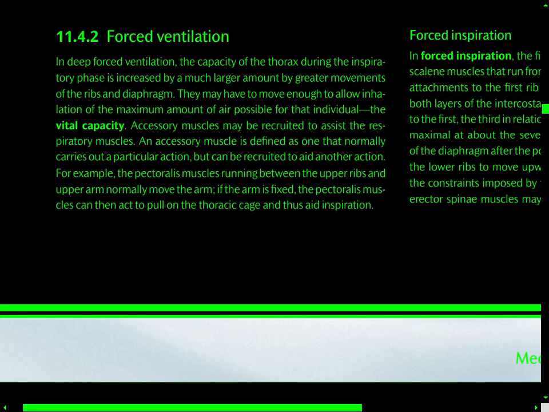They may have to move enough to allow inhalation of the maximum amount of air possible for the individual. And by moving enough, they mean extensively. Moving enough for the maximum amount of air possible for the individual, also called the vital capacity. What is the vital capacity? It is the maximum amount of air possible for the individual to breathe in and breathe out.